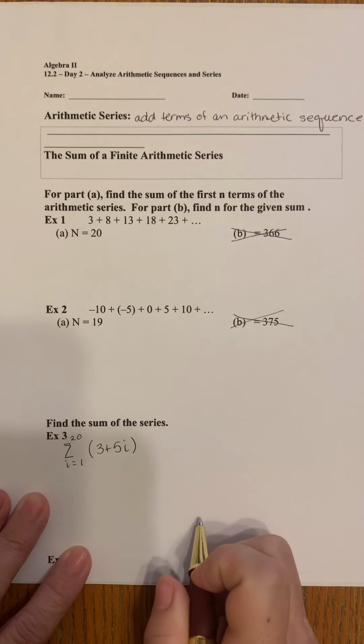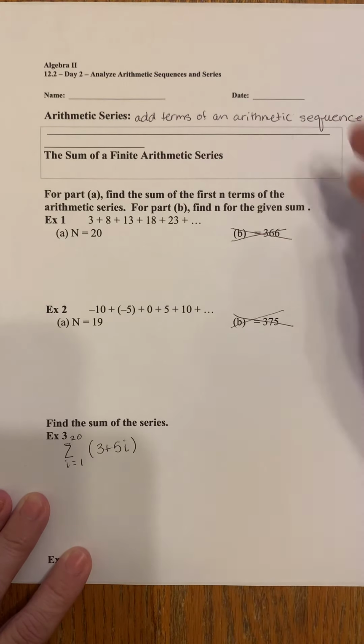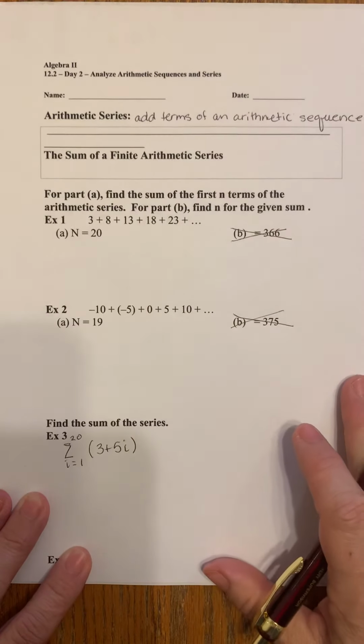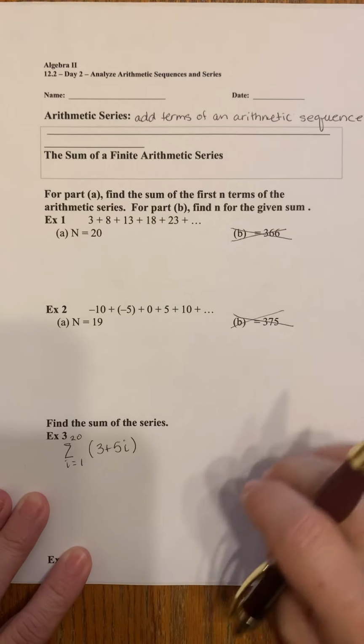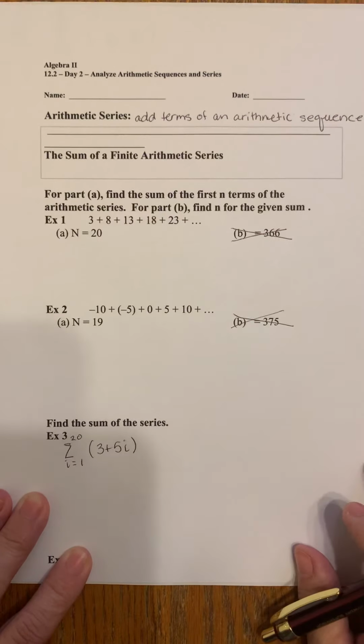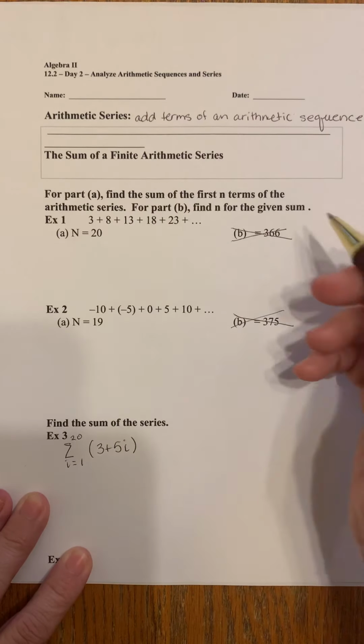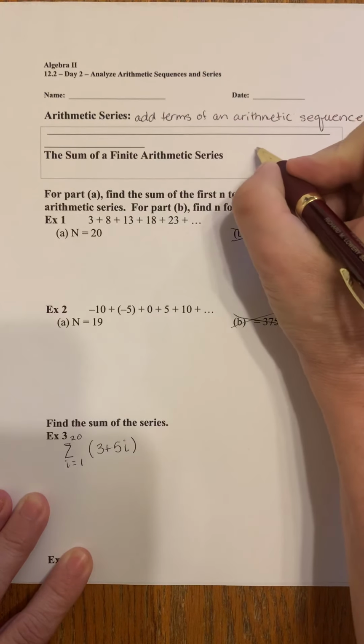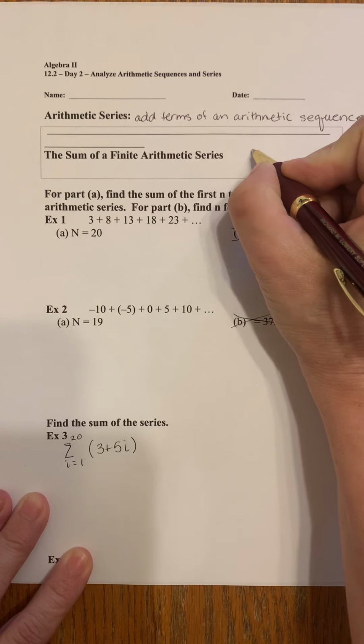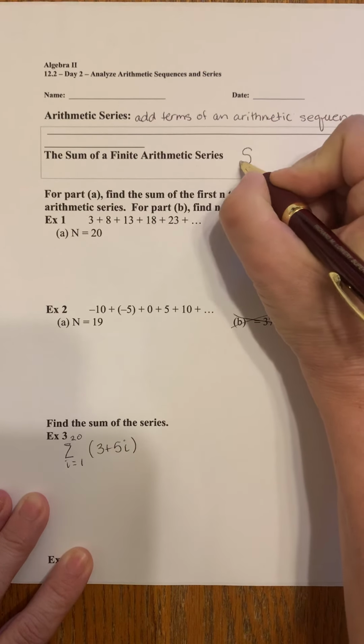Now there's a special formula for this, and I apologize that my form doesn't look quite the same as yours. When I print it off from my phone to my printer here at home, it does weird things to it. So I'm going to put this out here. You have more room on yours.